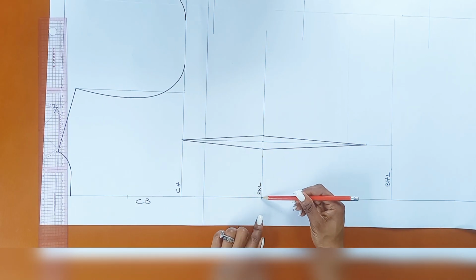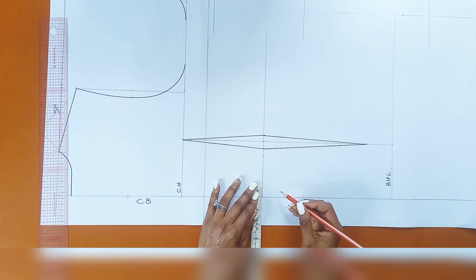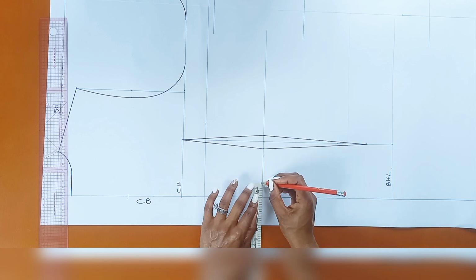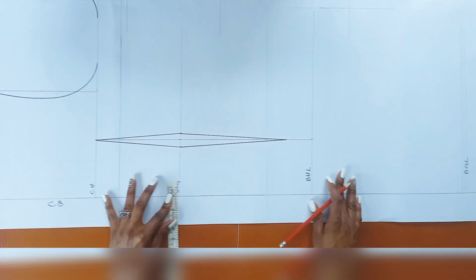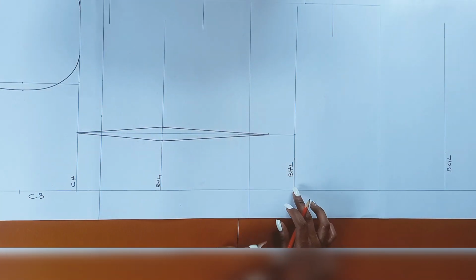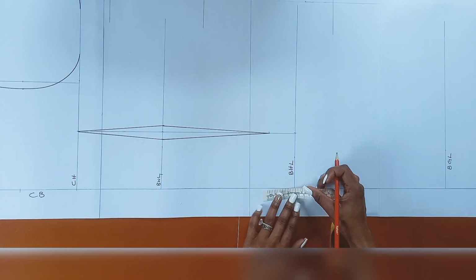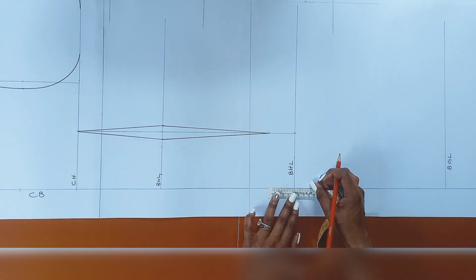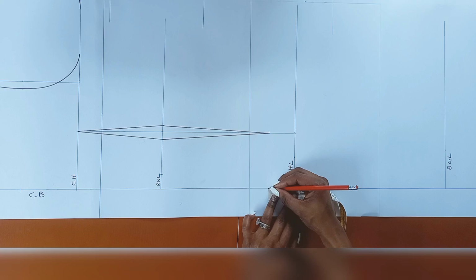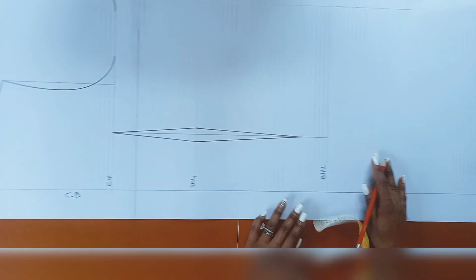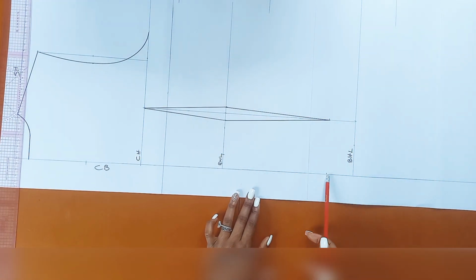On this back waistline, I'm going to be moving in by 1 inch. You could use half of an inch if you like, but I like to use 1 inch. So I'm just going to move in here by 1 inch, and I'll mark it here. And also on this back hip line, I'll be coming up by 2 inches. So I'll come up by 2 inches here, and I would mark this point. So now I'm going to connect these 3 points, 1, 2, and 3.